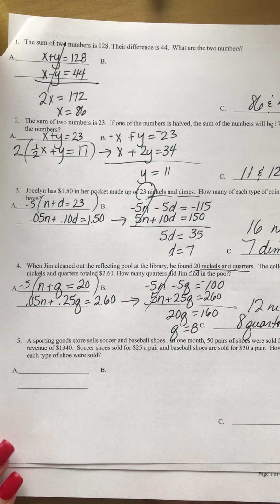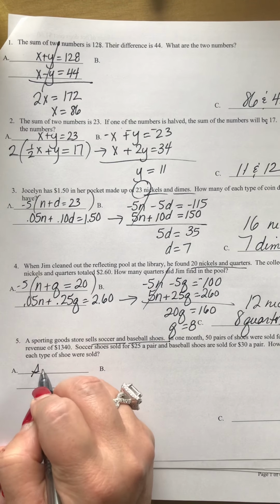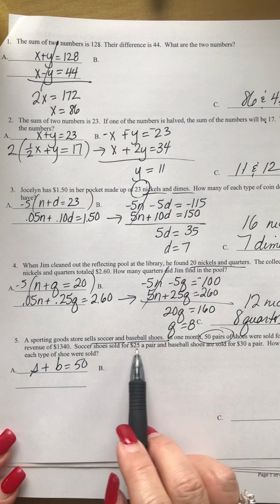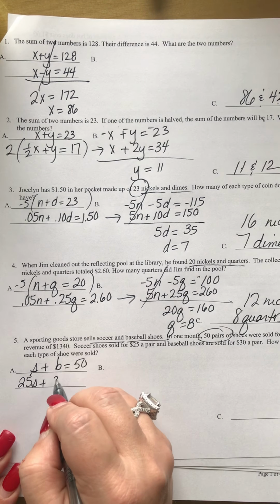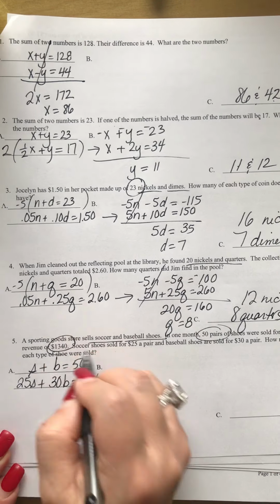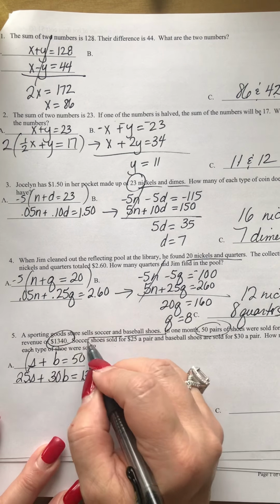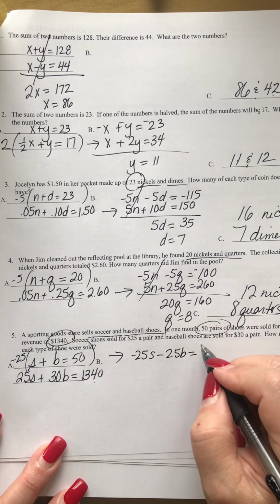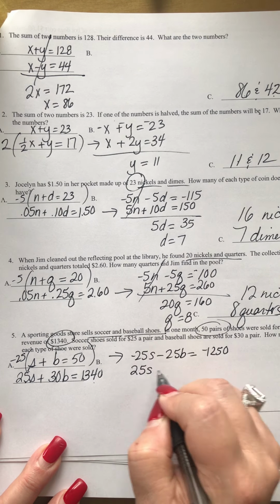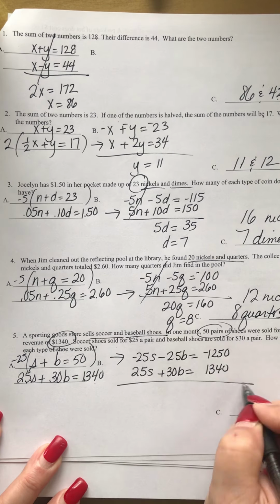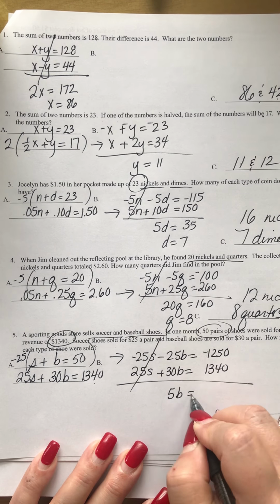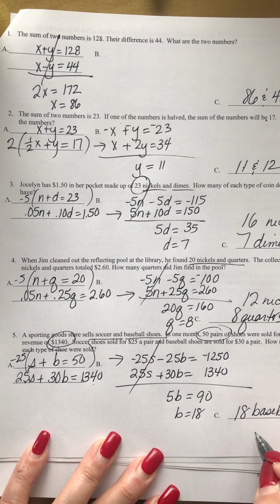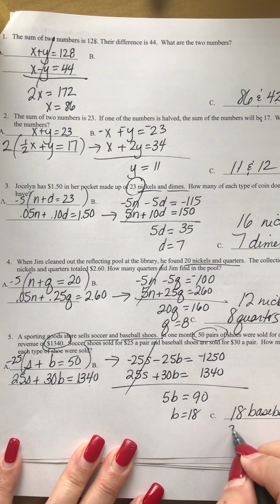Next, number 5, we've got soccer and baseball shoes. So soccer plus baseball, and we've got 50 pairs sold. Soccer shoes are $25, so 25S. Baseball shoes are $30, and we sold $1340. That's our total. Money, money, money. So I'm going to multiply this top equation by negative 25, and I'm going to get negative 25S minus 25B. Negative 25 times 50 is negative 1250. Keep the bottom equation the same, 1340. Okay, when you add, the s's cross out, you end up with 5B equals 90. 5 goes into 90 18 times. That means 18 baseball shoes, and 18 from 50 gives us 32 soccer.